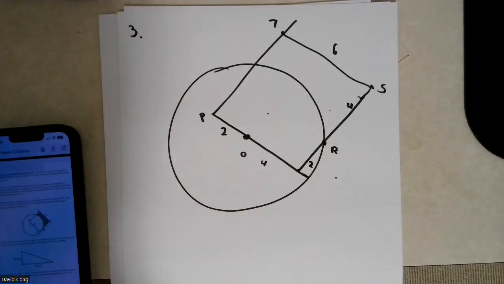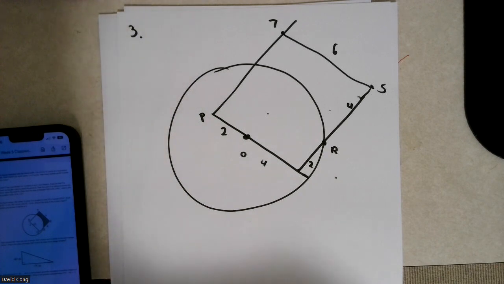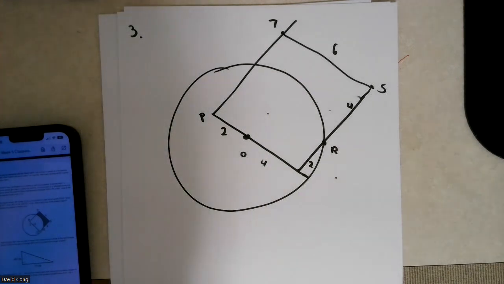We're seeing some similarities here now. But we want to find the area of the shaded region. How do we find the area of the shaded region? We have to find the area of the non-shaded region. But what is the area of the non-shaded region? Wait a minute.